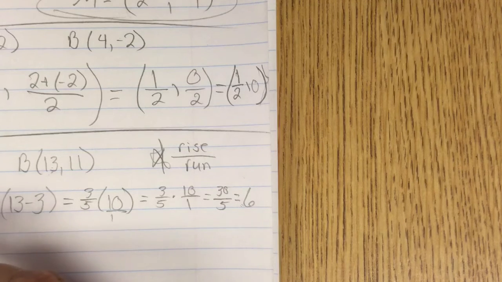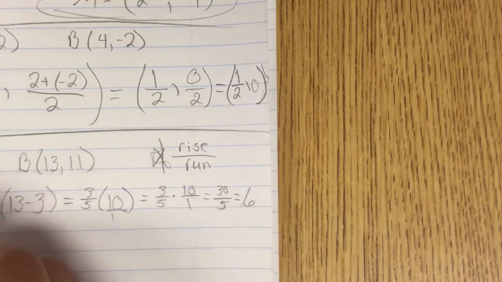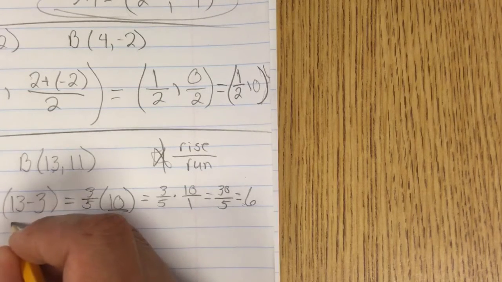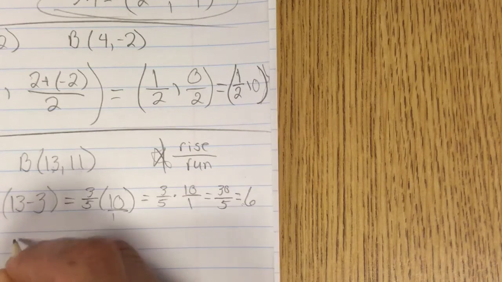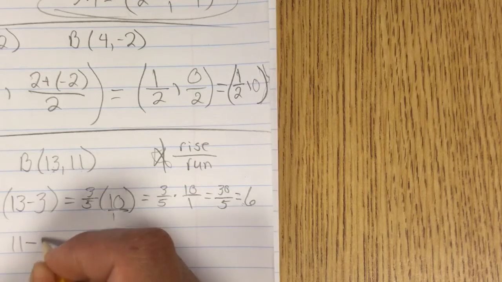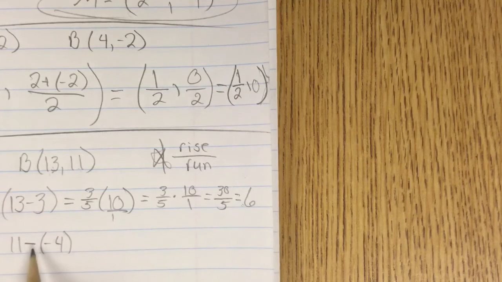Now we're going to look at our y. That's our vertical change. That's the up and down. So we're going to take, again, B minus A, because I did that in the first one, I've got to do it in the second one. I'm going to leave you a little bit of space. 11 minus -4. If you work too fast, you will forget one of these two things.